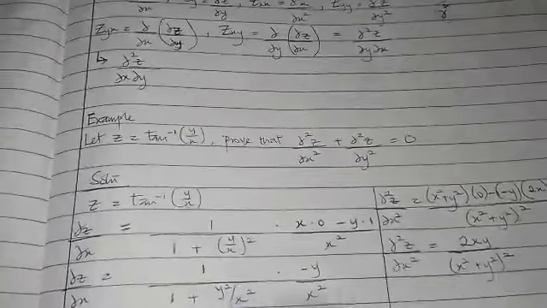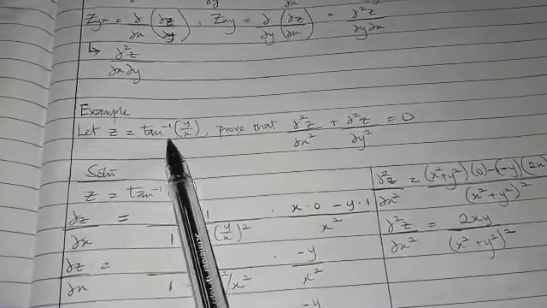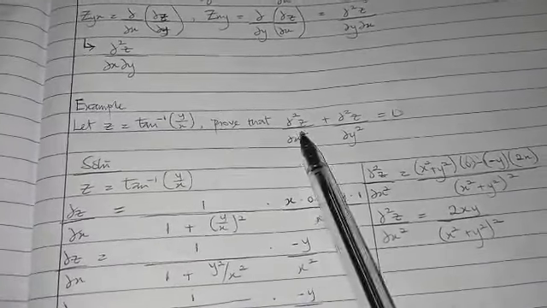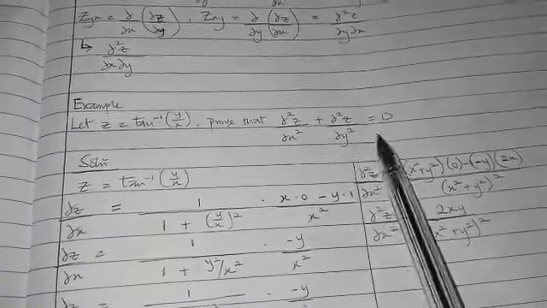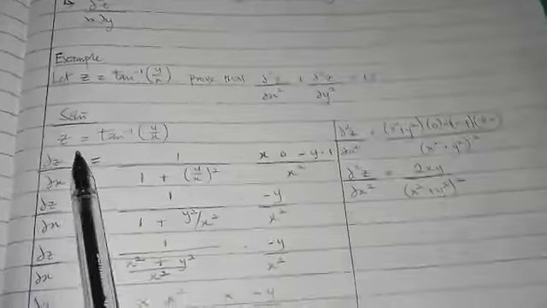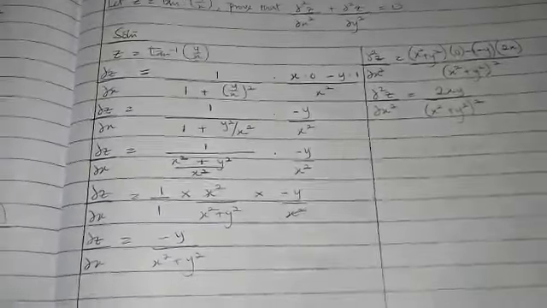So, tan inverse of z is equal to tan inverse of y over x. Prove that partial square z over partial x square plus partial square z over partial y square is equal to 0. Solution: z is equal to tan inverse of y over x.